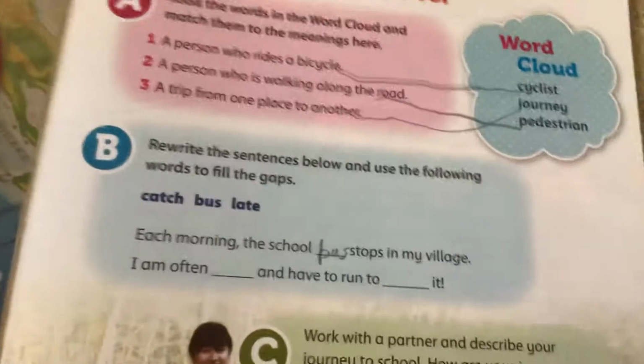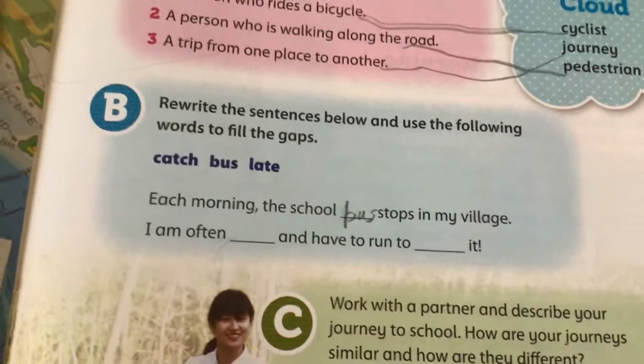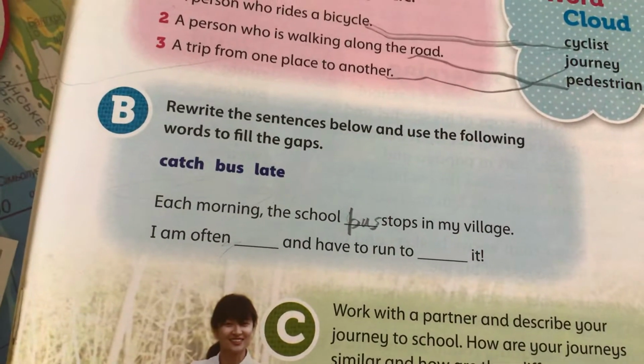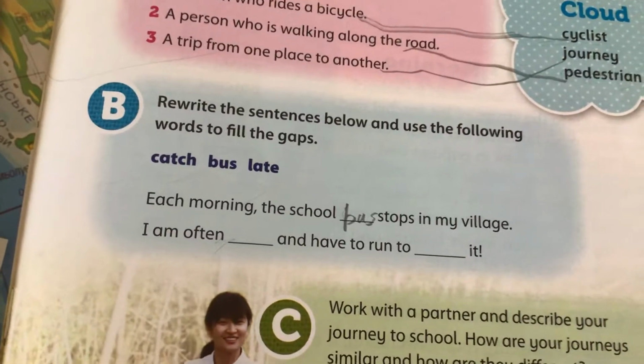Sorry for my letters. I'm so sorry about my letters. If you would like them better, I'll try to do it in my next video.